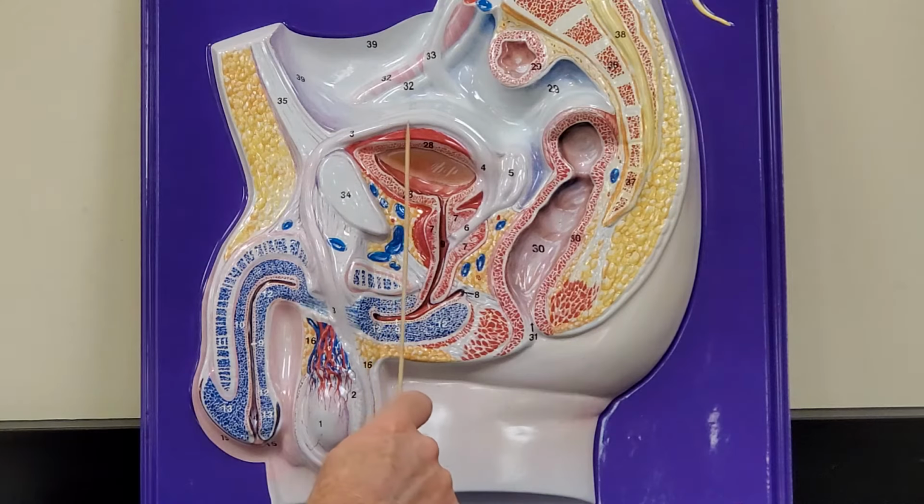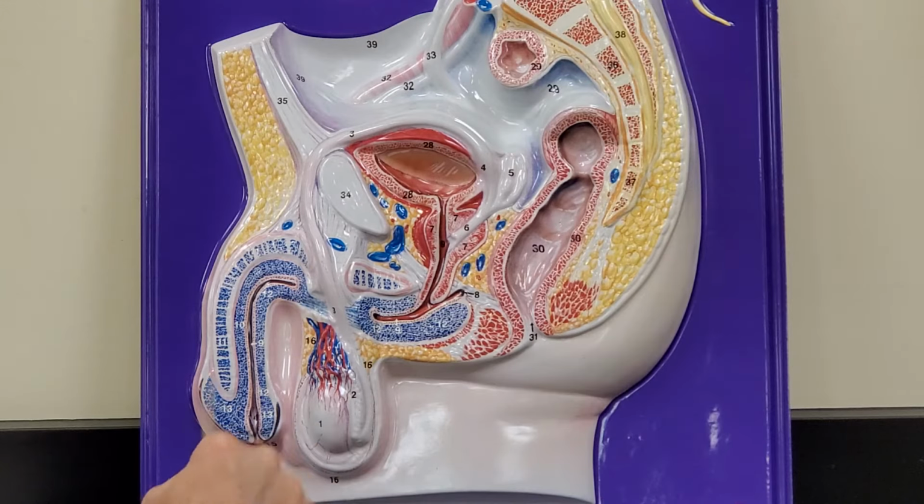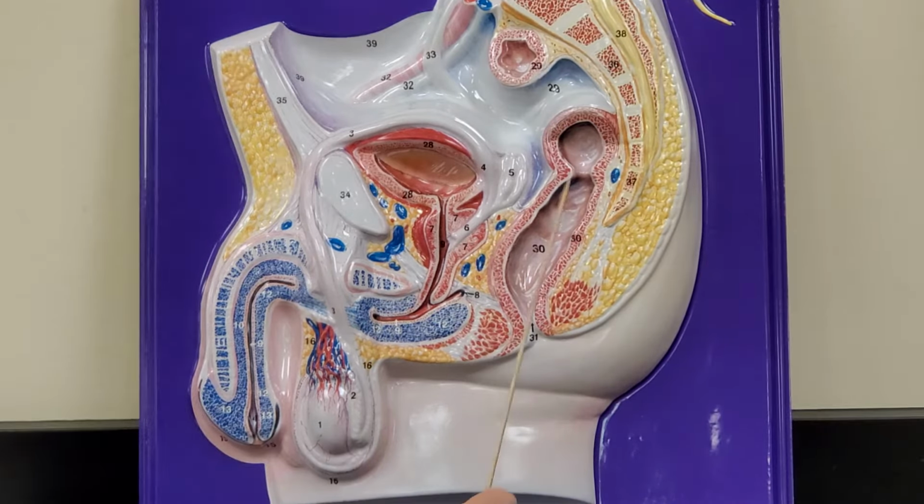You notice the vas deferens passes over the urinary bladder, and then from the urinary bladder, we have the urethra, this tube that runs through here and exits the penis. I'm going to go over the different regions of the urethra in just a moment.